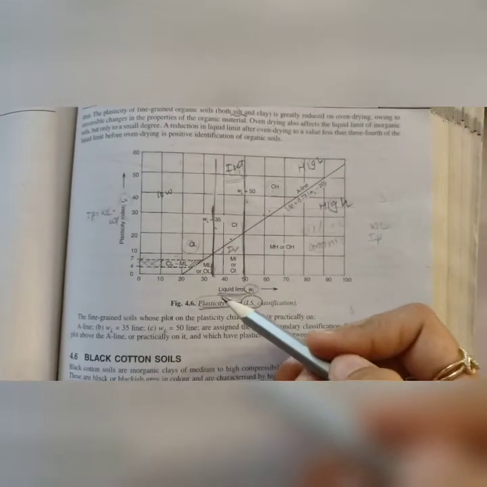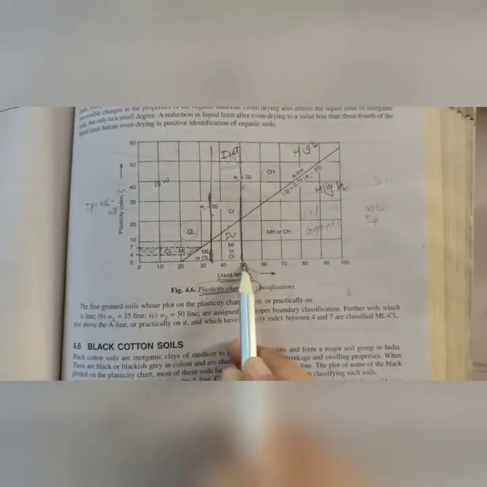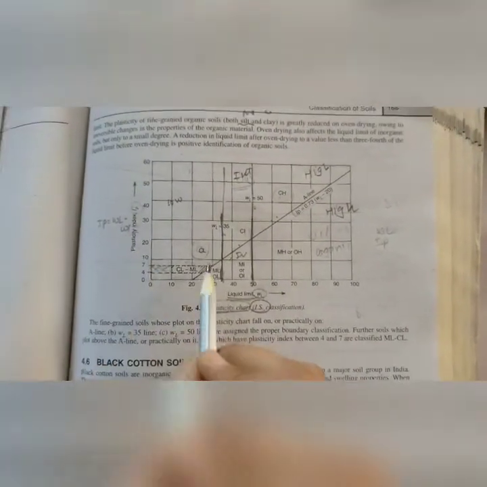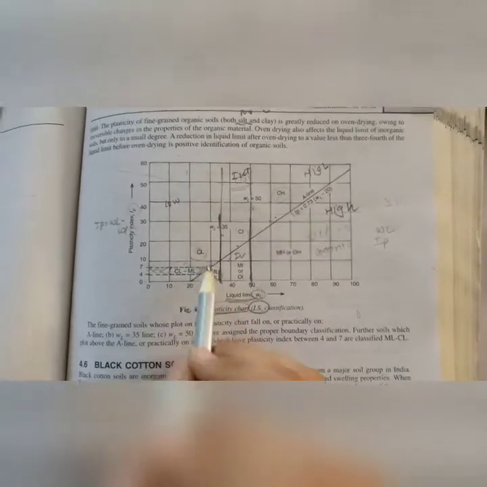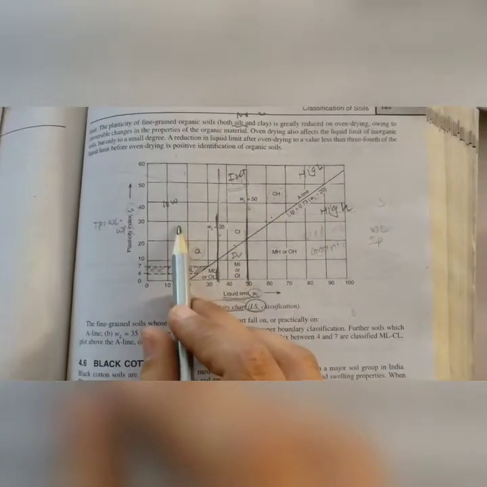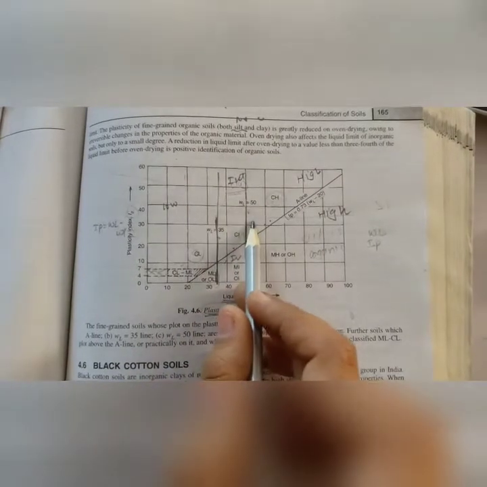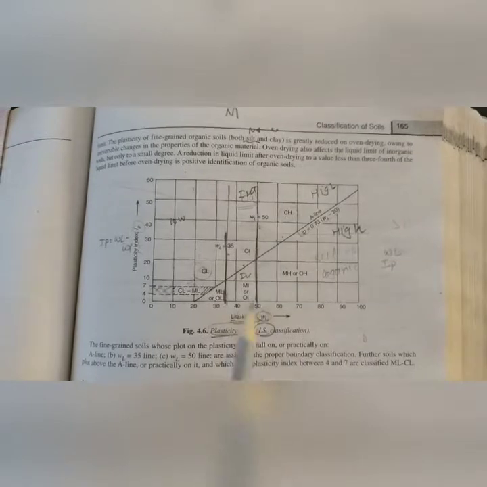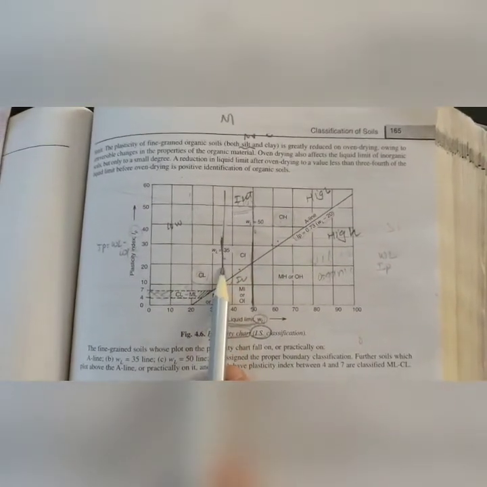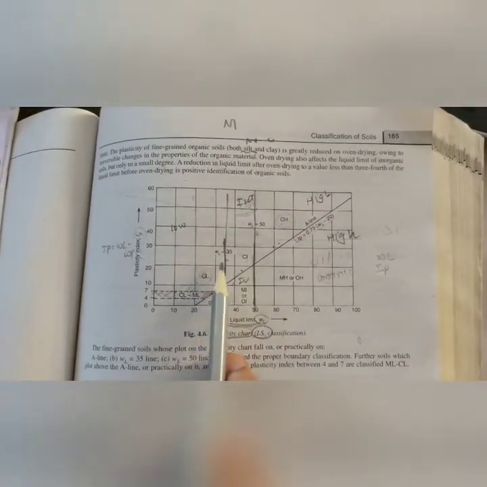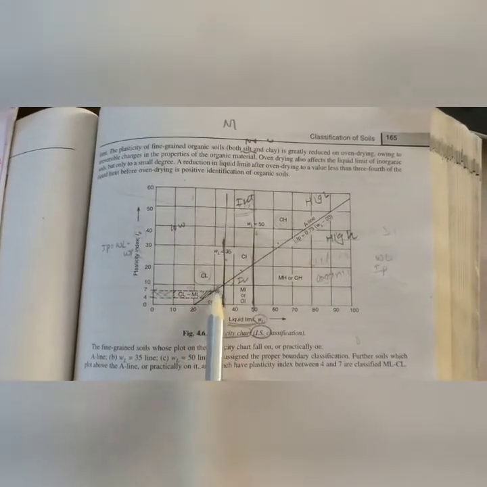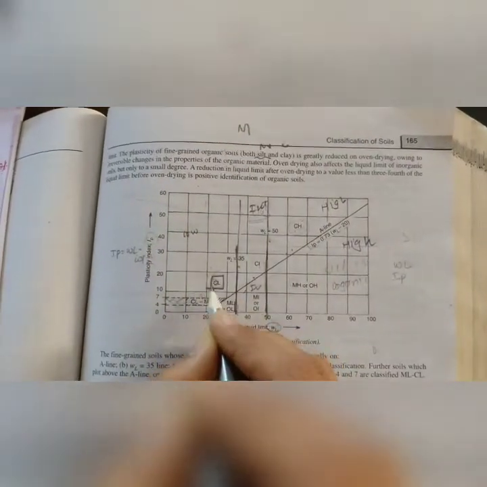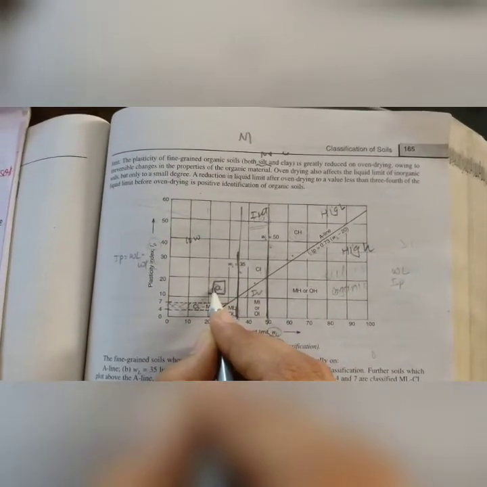Then what we need to check is, whatever bisecting point of liquid limit and plasticity index we get in the plasticity chart, is it above the A line or below the A line, less than 35 or between 35 to 50, right? That we need to check. Suppose the liquid limit is less than 35 and it is above the A line, the soil will be classified as CL, low compressible clay.